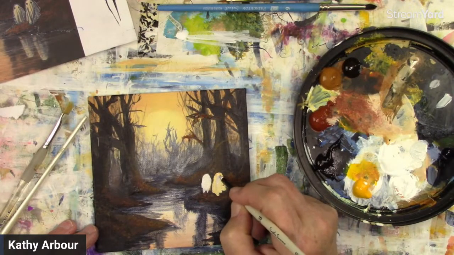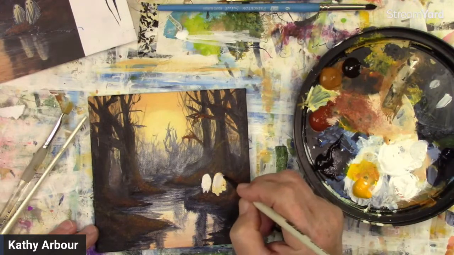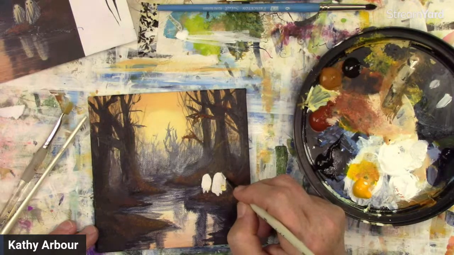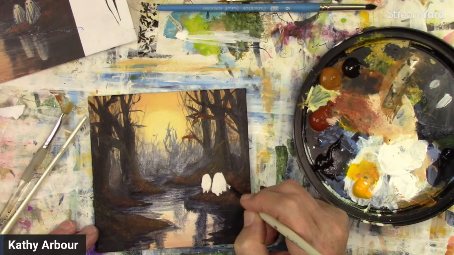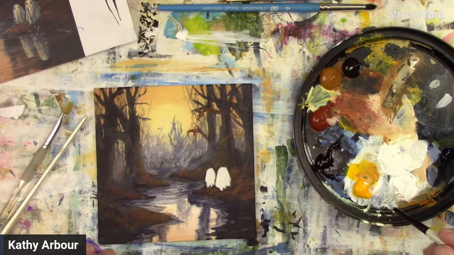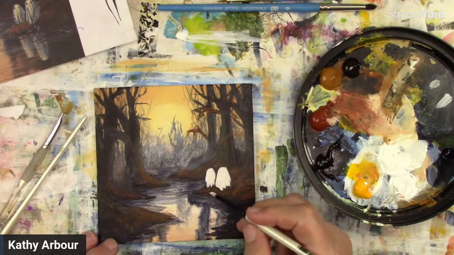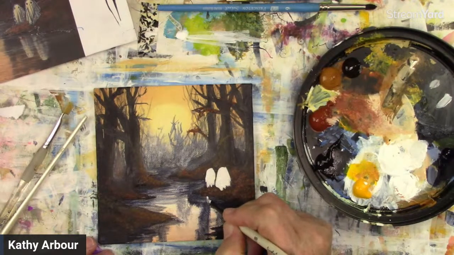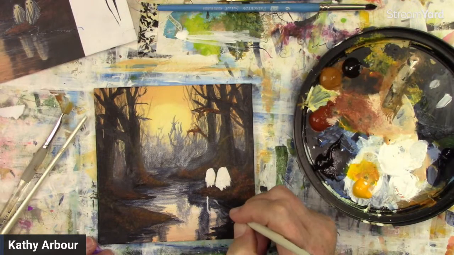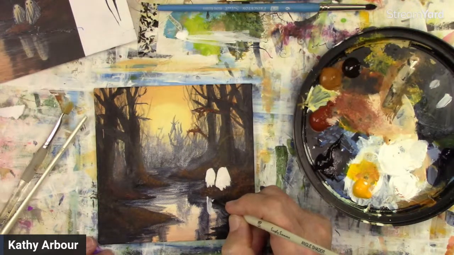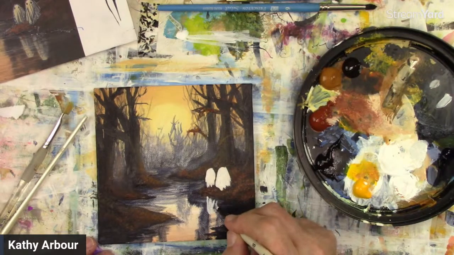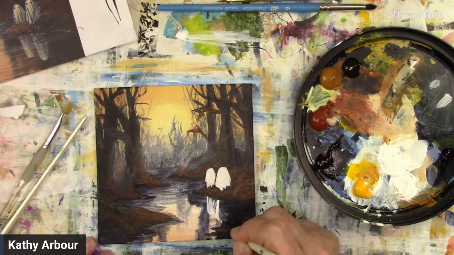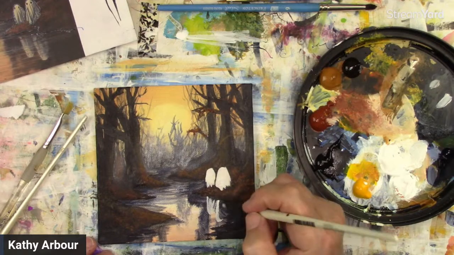And this guy. And I'm going to put the reflections in here too. So at the very edge of the waterway, you put him in. And then this guy here. He's a little taller because he's closer to the water.